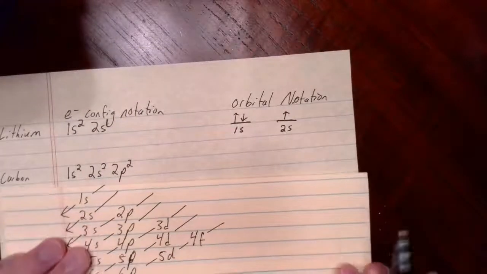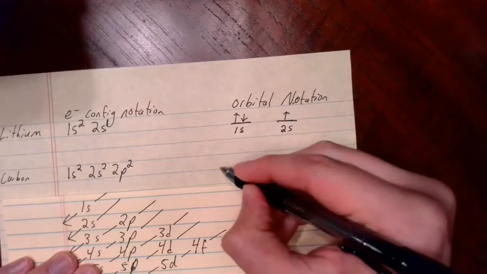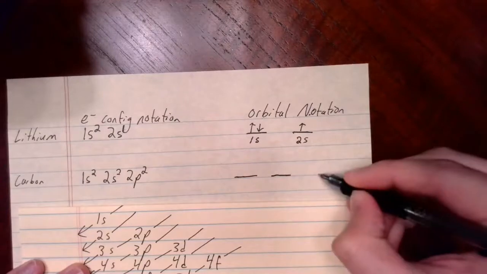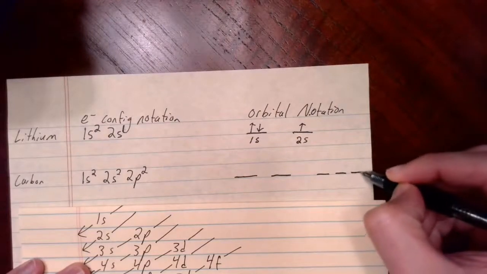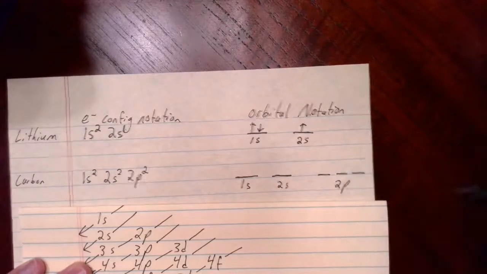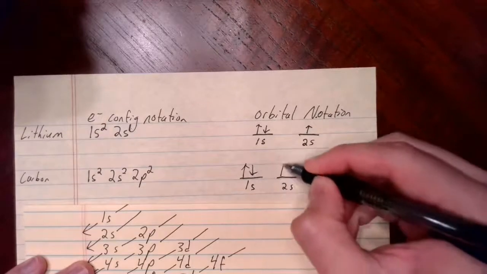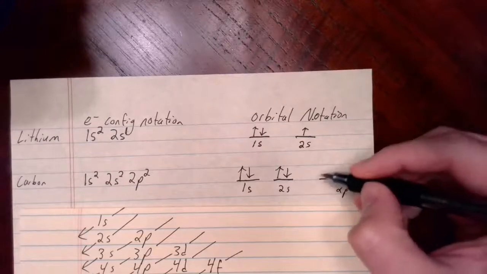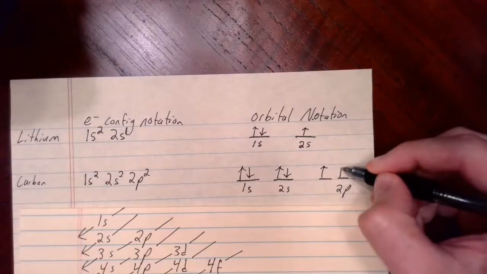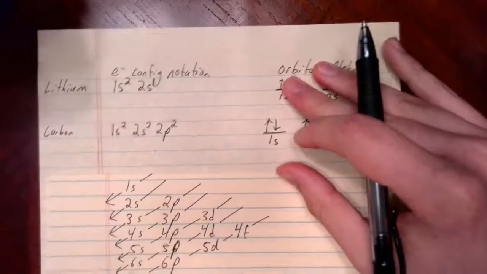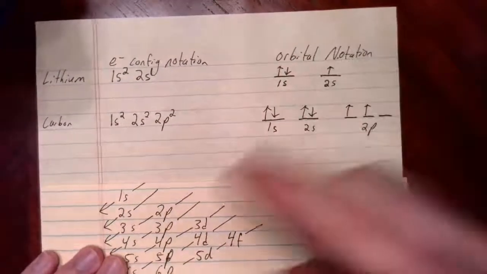If I want to show the orbital notation, I know that 1s has 1 orbital. I know that 2s has 1 orbital. I know that 2p has 3 orbitals. So I label these 1s, 2s, 2p. 1s has 2, 2s has 2. Now you're going to see where Hund's rule comes back into play. 2p only has 2 electrons, so I put 2 electrons in there. That is the orbital notation for carbon. Let's go ahead and look at one more of these. Let's look at neon.